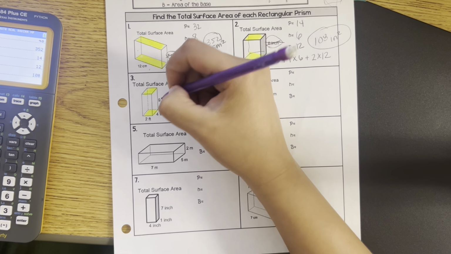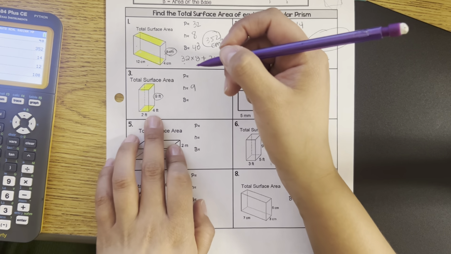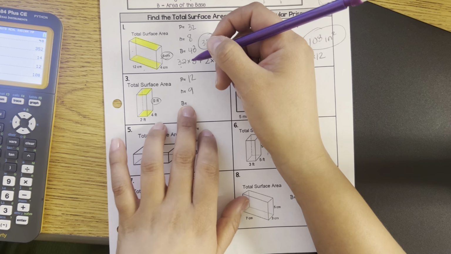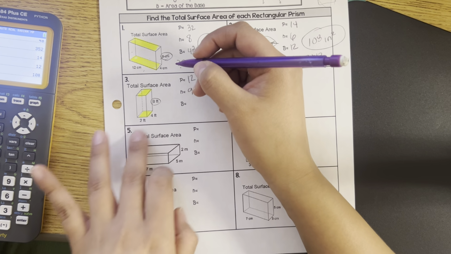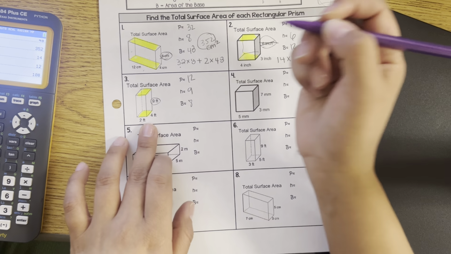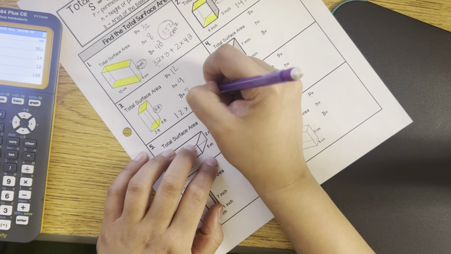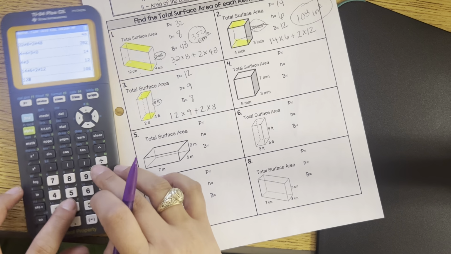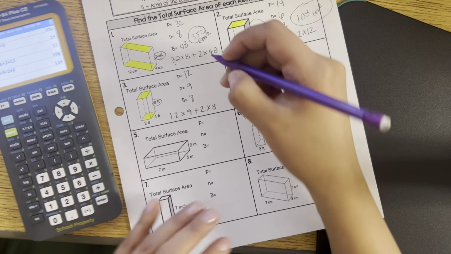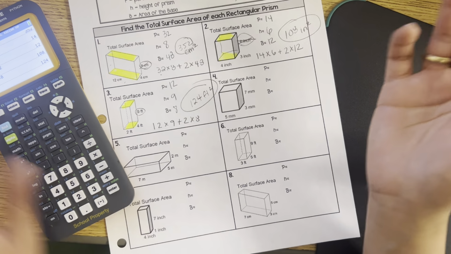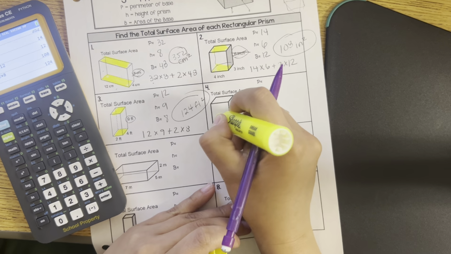Okay, so my height here would be 9. The perimeter would be 2 plus 2 plus 4 plus 4, which is 12. The area of the base would be 2 times 4. You still use the same numbers, but 2 times 4, which is 8. And then to type it in, you do 12 times 9 plus 2 times 8. And you get 124 feet squared. So far, so good. Again, gets pretty repetitive.